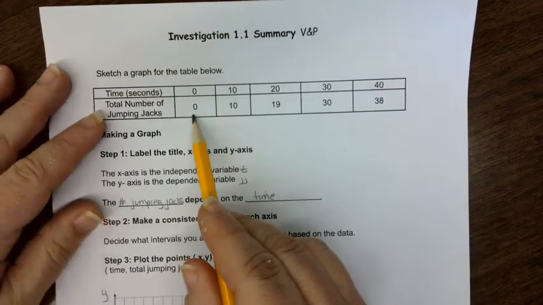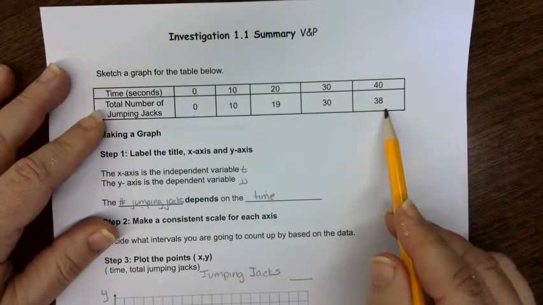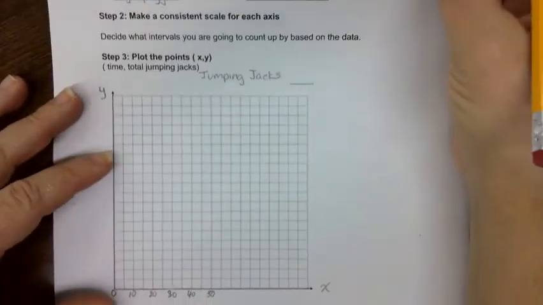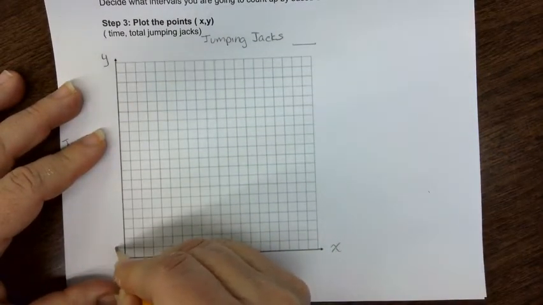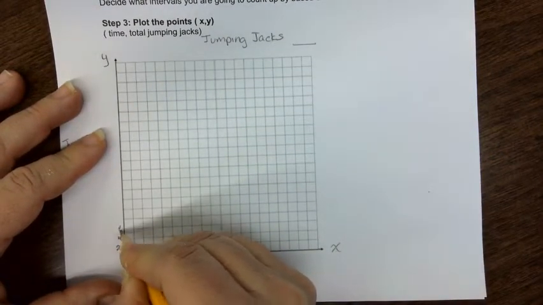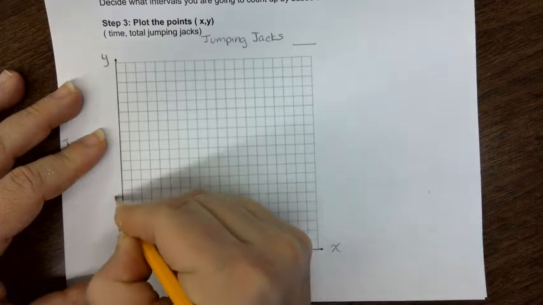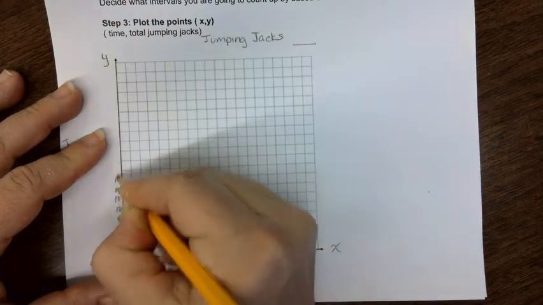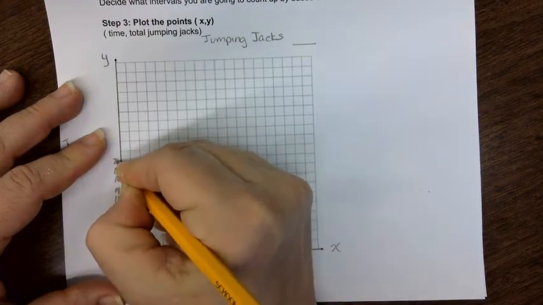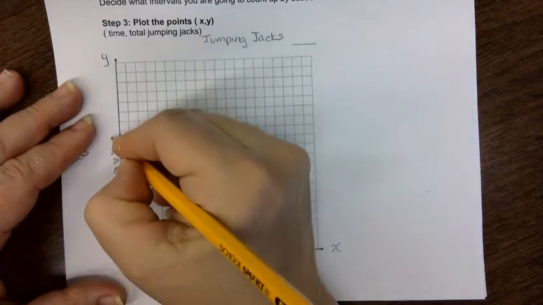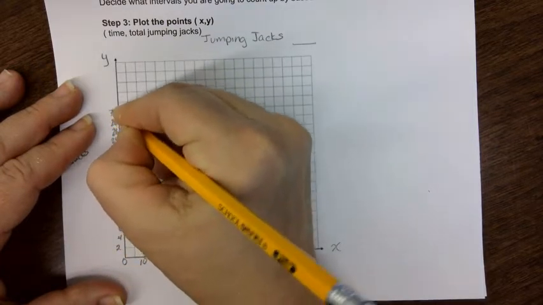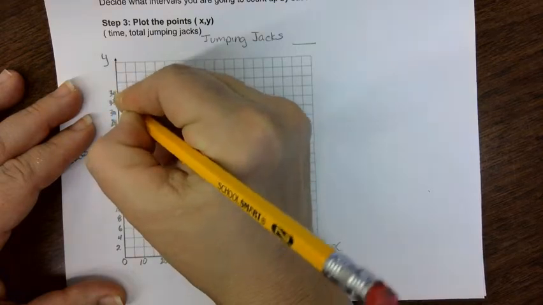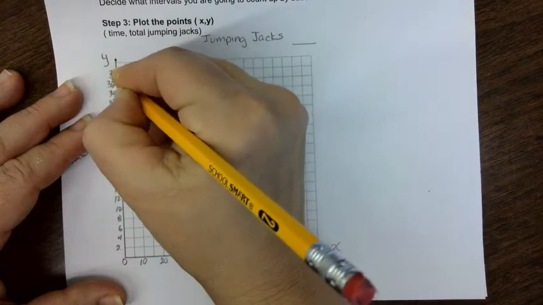Now, for my other axis, I need my 0 to be my least and my 38 to be my most. In this case, I think I'm going to go up by 2s. I know I have enough space because I counted. I'm going to go every line: 2, 4, 6, 8. And again, we're going up by lines, not spaces. 30, 32, 34, 36, 38.